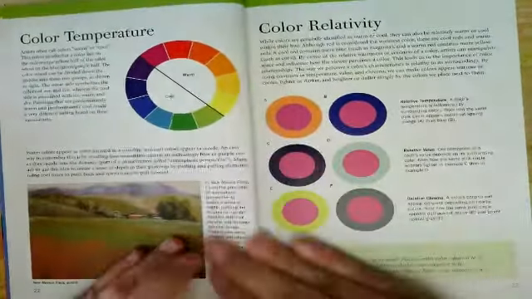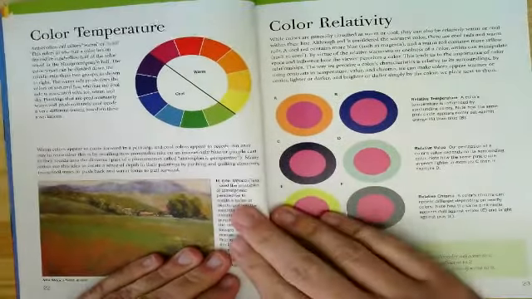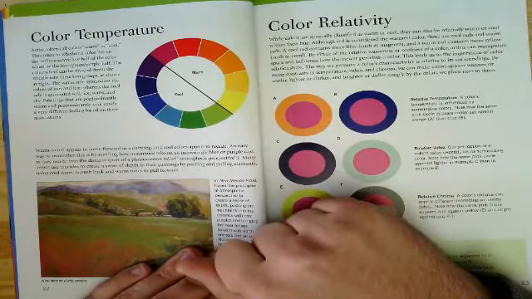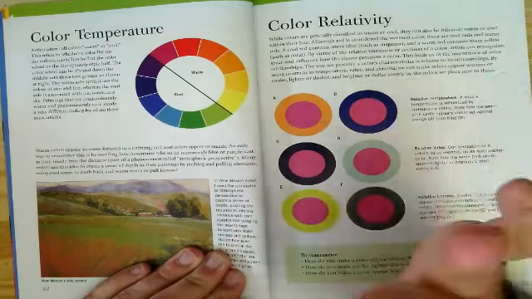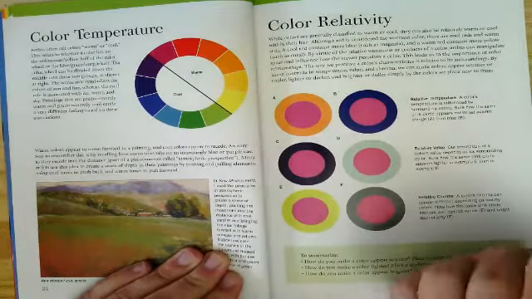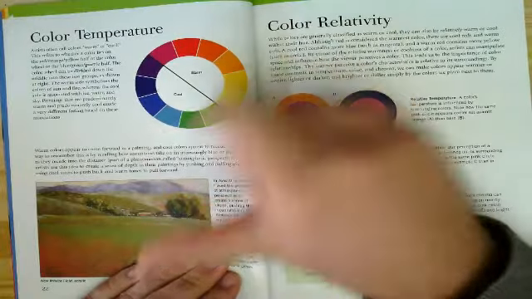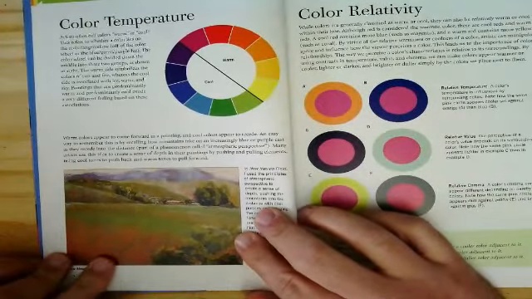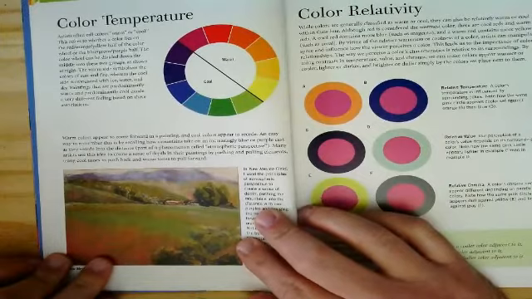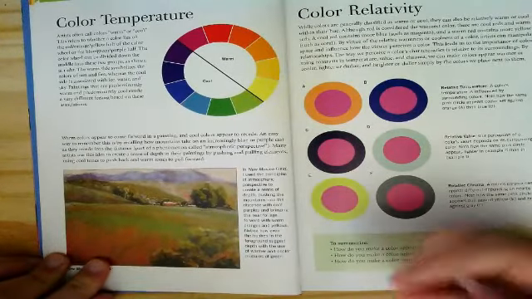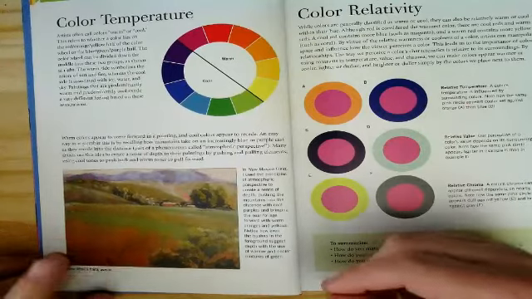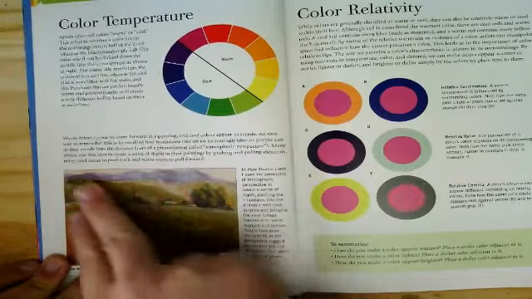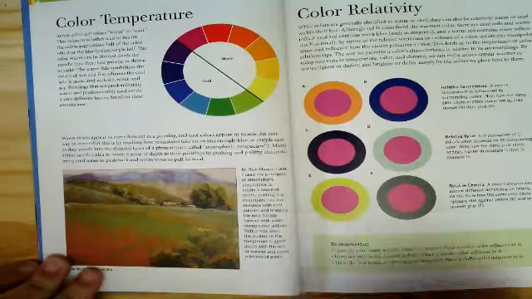All right, color temperature and color relativity. So you've probably heard of the warm and the cool colors. Now, I wouldn't so much call them color schemes. They can be color schemes, but you're getting more into analogous territory if you're using similar colors that are next to each other. But here is a really good way of showing how these colors can be used. One rule of color is if you're trying to show distance, we have warm colors in the front, and then the cool colors in the back, and that helps show distance.